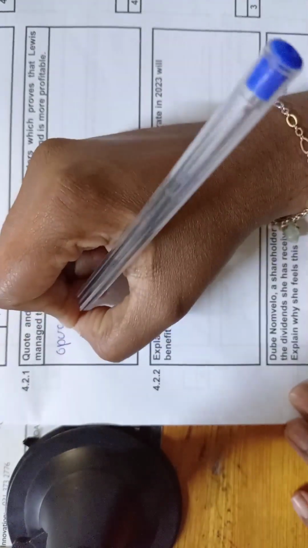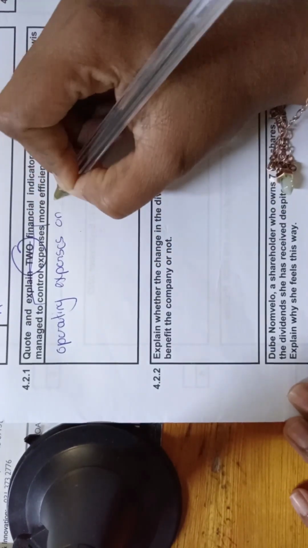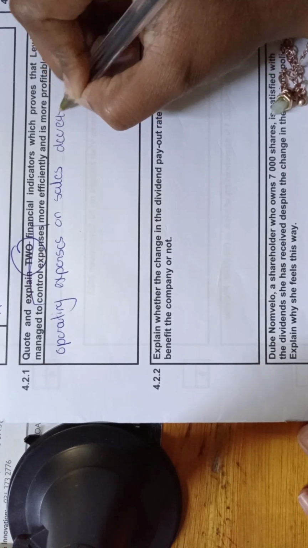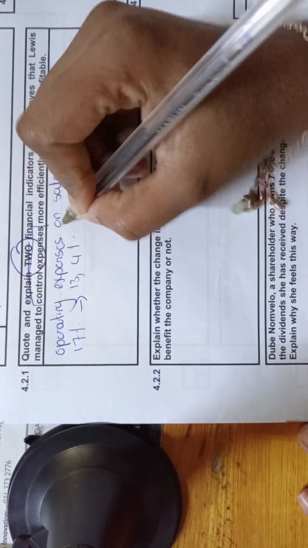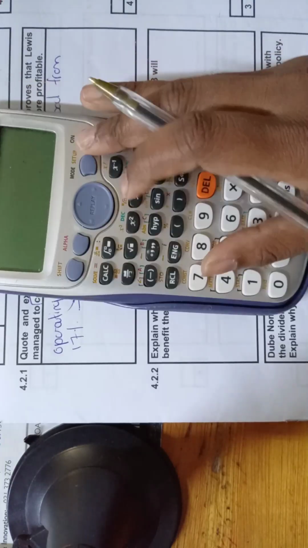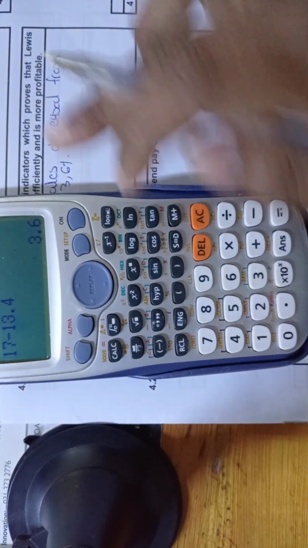So I would say operating expenses on sales decreased from 17% to 13.4% by 3.6%. And if you're not sure how to get the by, all you're going to do is take your calculator, 17 minus 13.4, and then that's how you get the by, right?